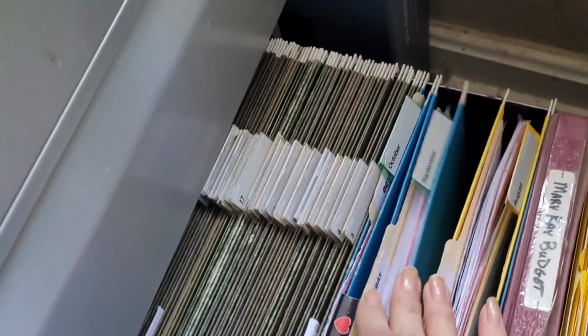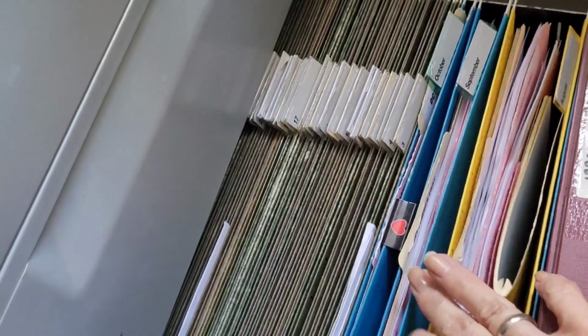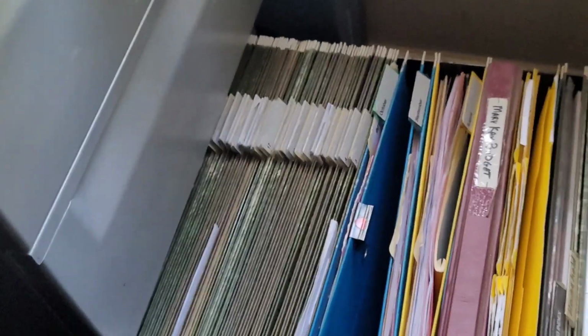So right now we're in October right there. And as you can see, September's all done and August is all done, and I'll be entering that into another spreadsheet for my taxes.